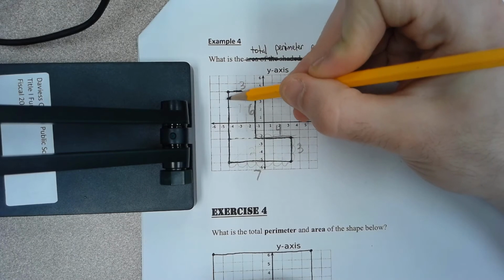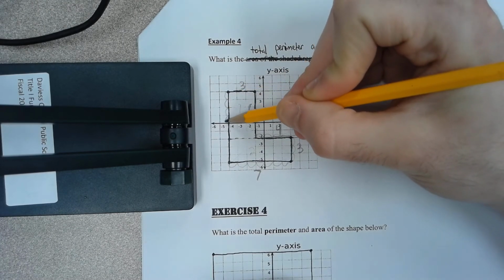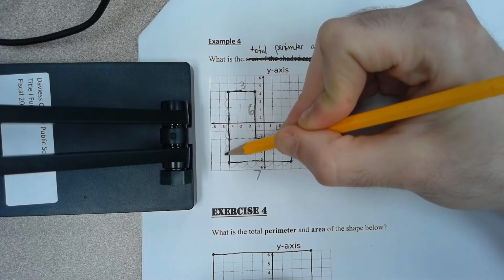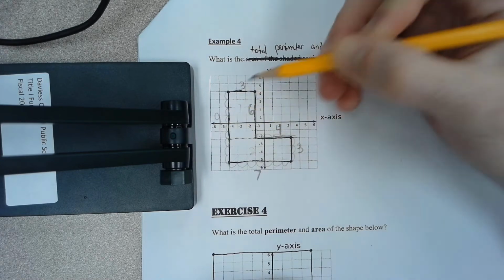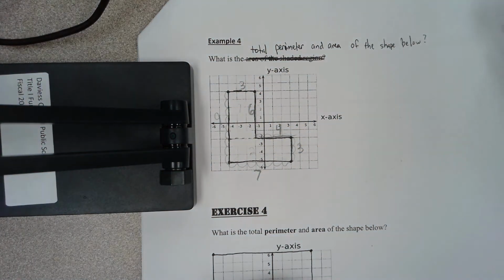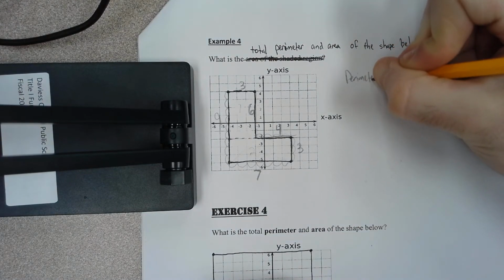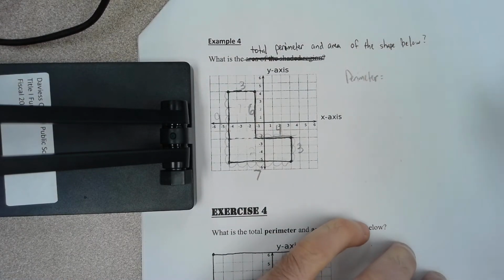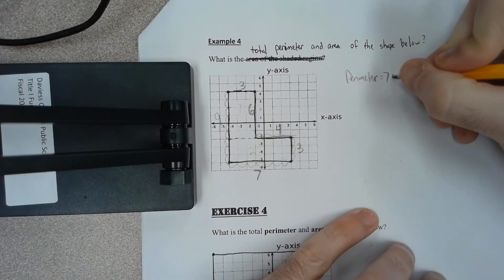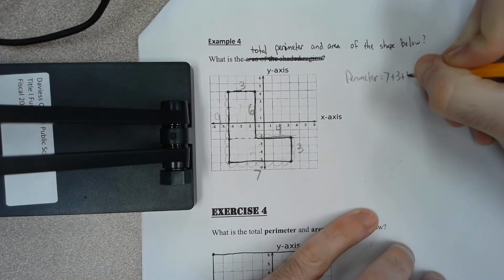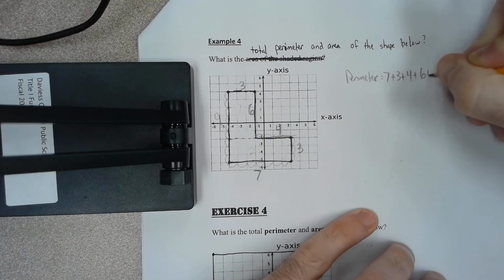So 1, 2, 3, 4, 5, 6, 7, 8, 9. We have every side accounted for, so the perimeter is equal to 7 plus 3 plus 4 plus 6. Plus 3 plus 9.